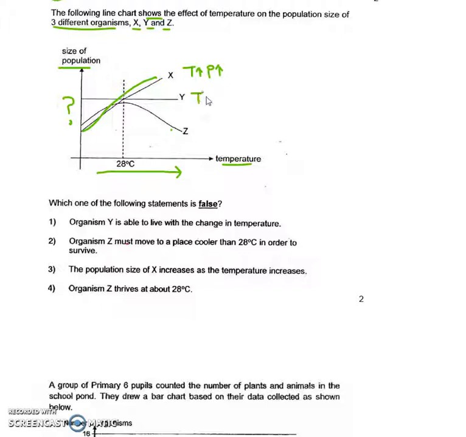For Y, as the temperature goes up, the size of the population remains neutral. And for Z, as the temperature goes up, the size of the population will go down. But interestingly, there's a peak. It will go up at first, then it will go down.